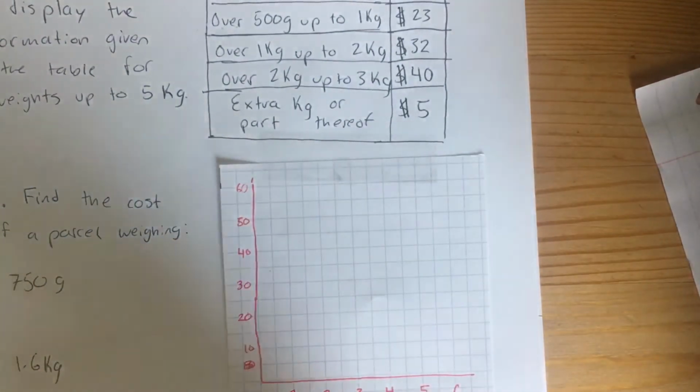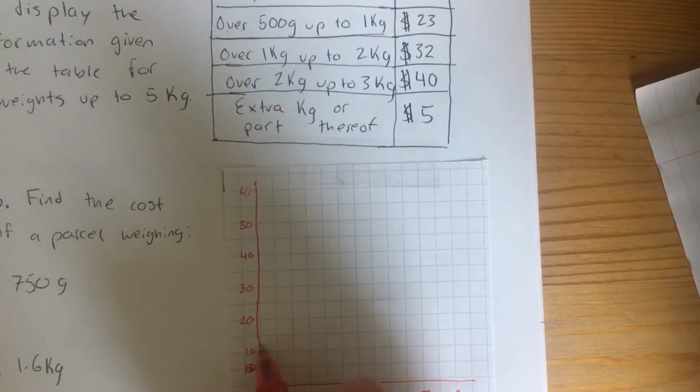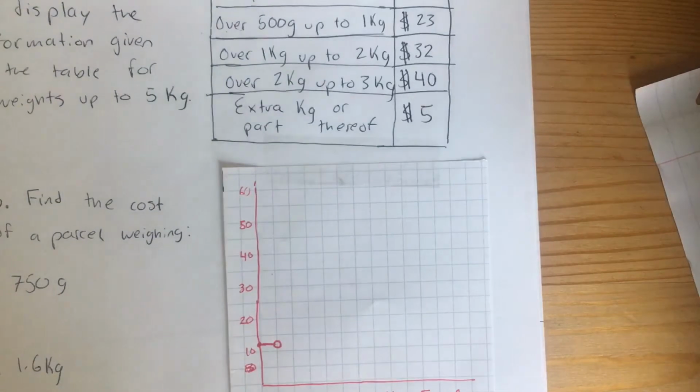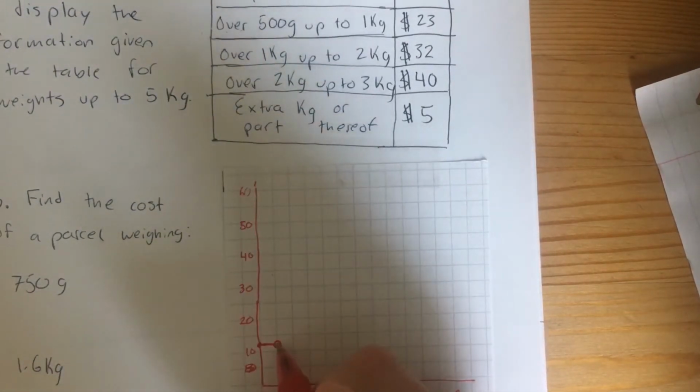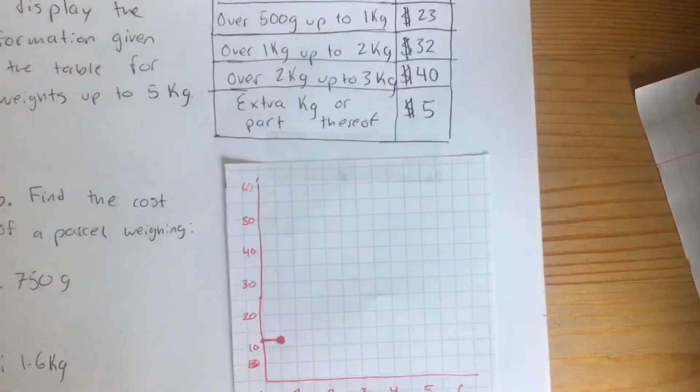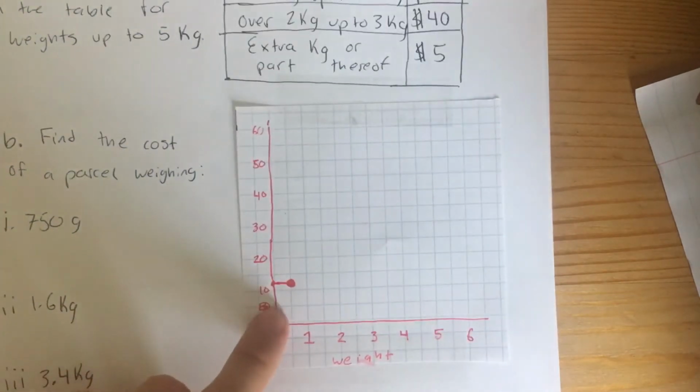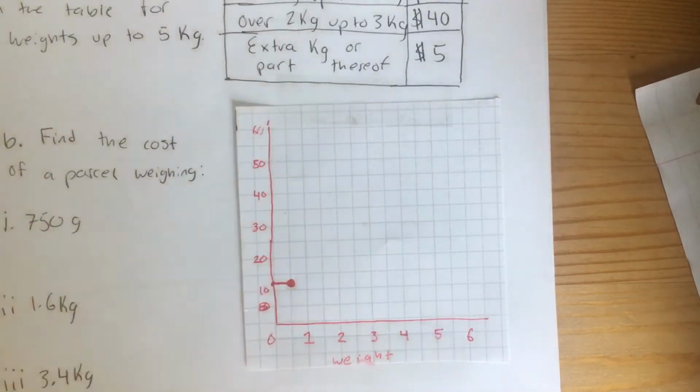So it says that up to 500 grams, which is half a kilogram, it's going to cost $13. So from 0 all the way to halfway here, it's going to cost $13, and we're going to put a closed dot here, because up to 500 grams, it's going to cost $13.